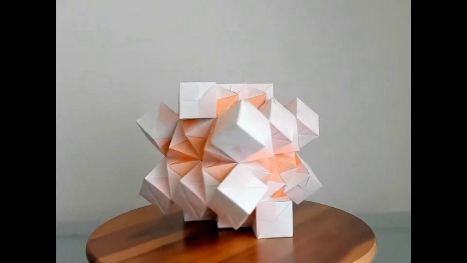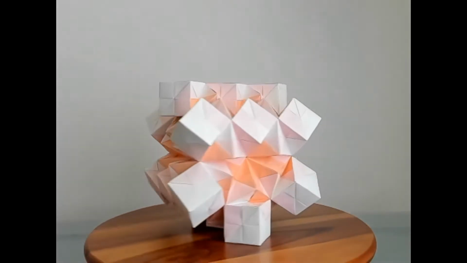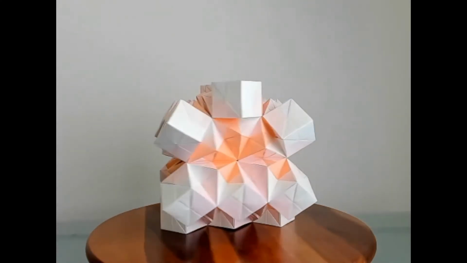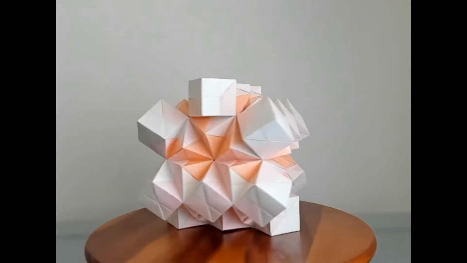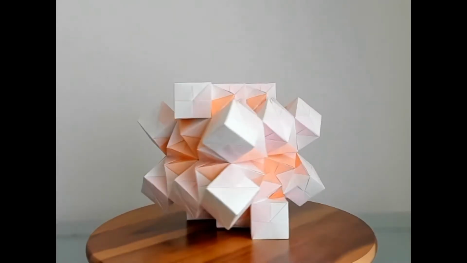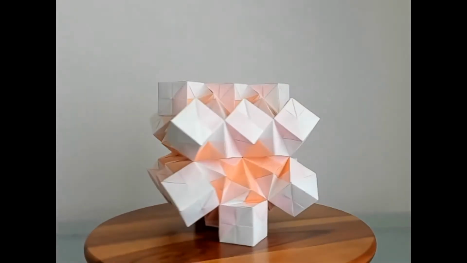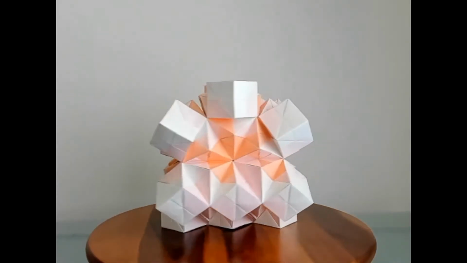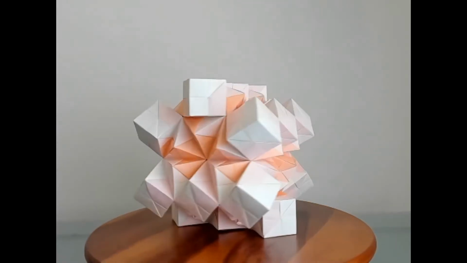The 9th shape in the series is cloudy sunrise. Constructed out of 126 sheets of paper, cloudy sunrise features white as the light color, salmon as the medium color, and coral as the dark color. The name cloudy sunrise was chosen because the color is reminiscent of the color of sunlight piercing through the clouds. Cloudy sunrise displays rotoreflectional symmetry.